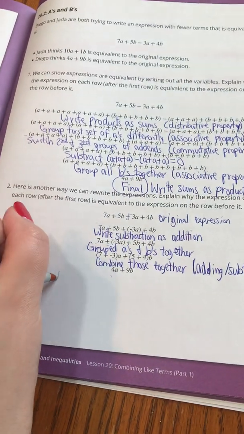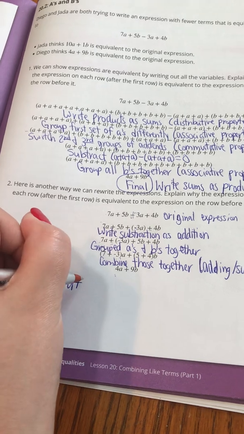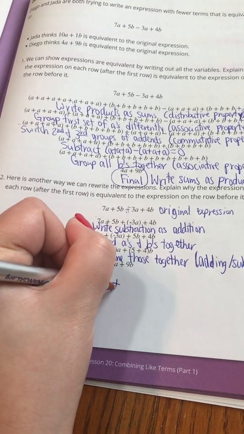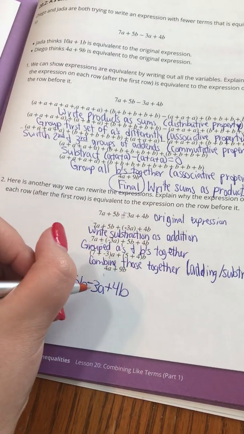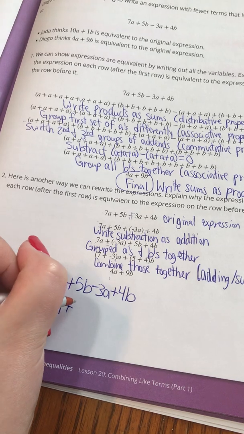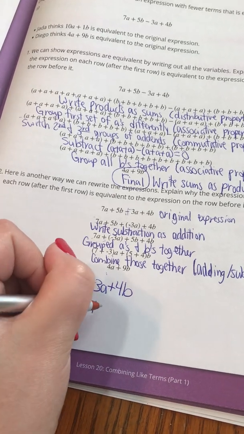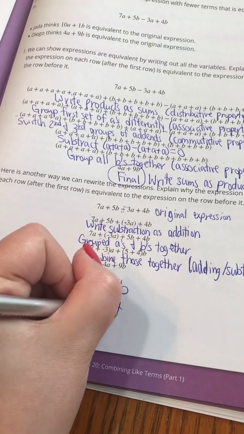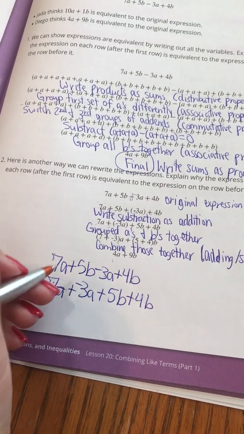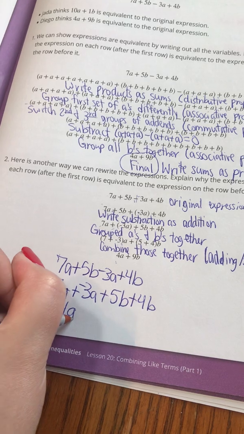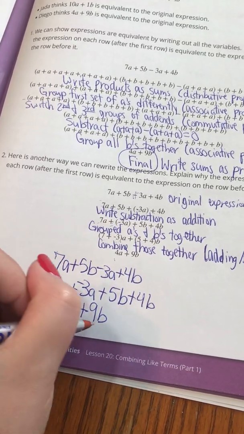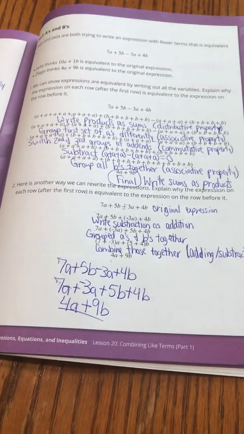So to see it better, I have 7A plus 5B minus 3A plus 4B. I can switch these two around to where it would look like this. And then I combine these two. So 7 plus negative 3 is 4A, and 5B plus 4B is 9B. And that's your answer.